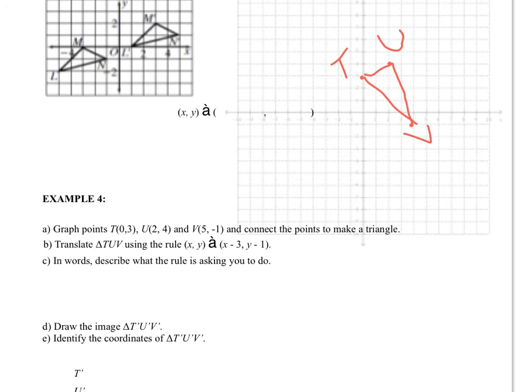And then it says we're going to translate it, and we're going to subtract 3 from X and subtract 1 from our Y, okay? So like we did when we did the reflections, I like to write down my points and then actually do it before I plot it. So I'm going to go on and do that now. My T is (0, 3). And my U is (2, 4). And then V is (5, -1).